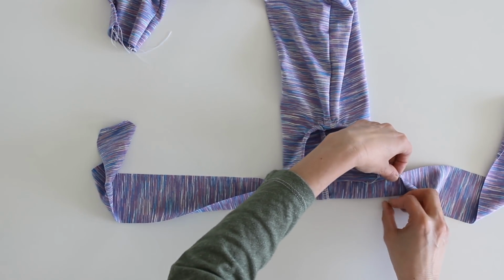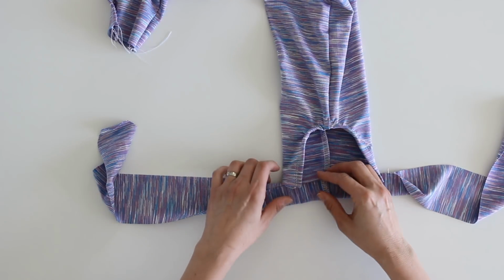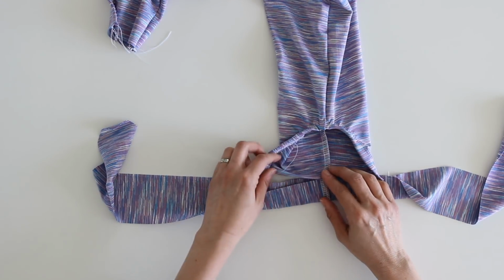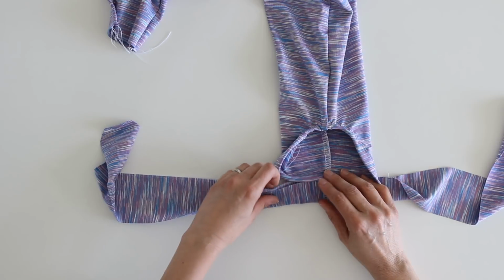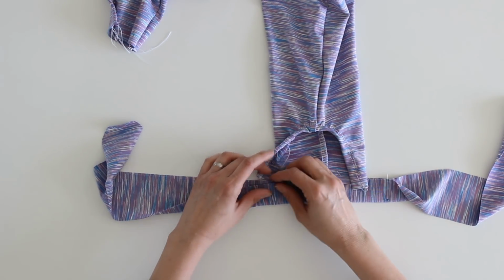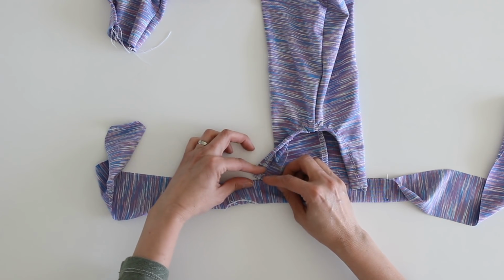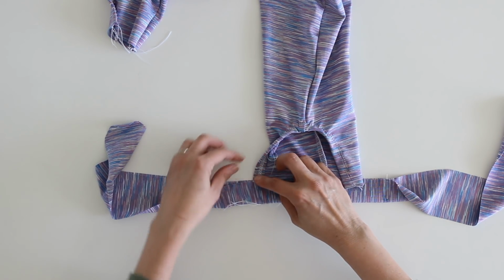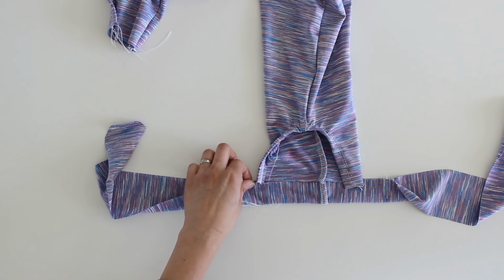I'm just going to use a pin to mark it for now, because I'm going to serge this, so I don't want to take that to the serger. And I want to do the same thing on the other side. I'm going to go from that seam being aligned, measure down, see where the edge of the leg ends, and mark it.